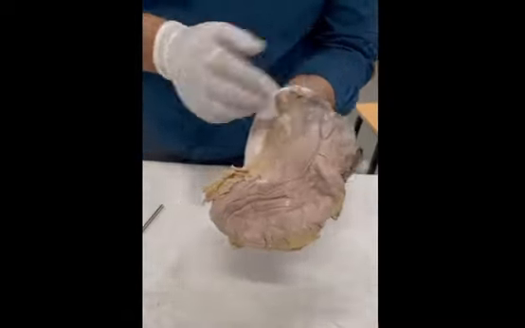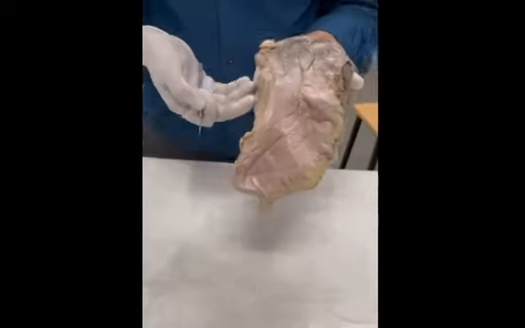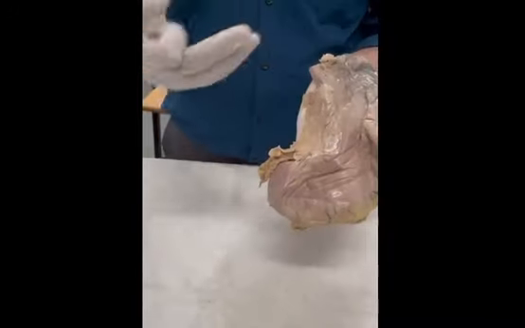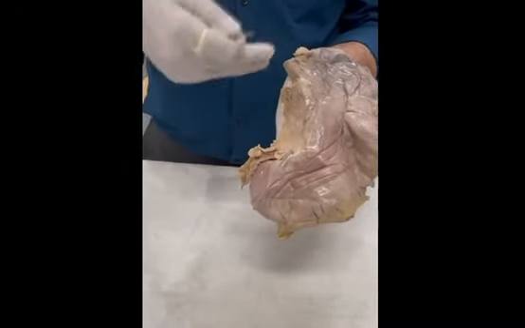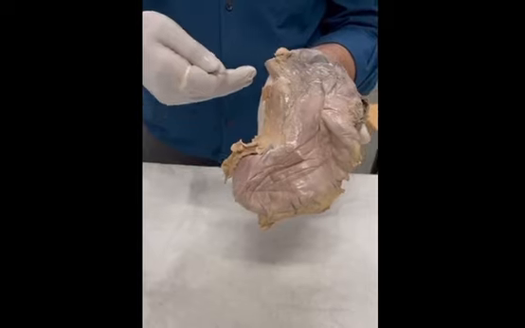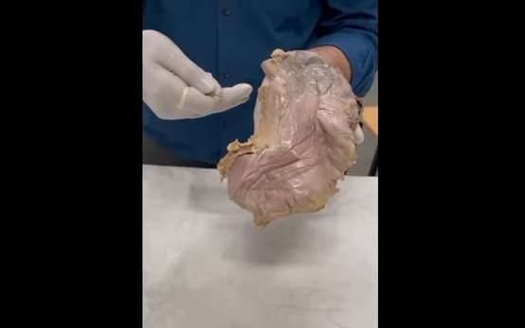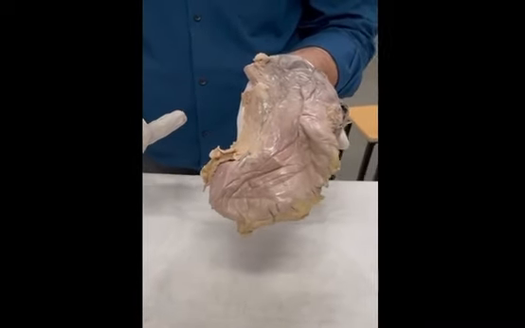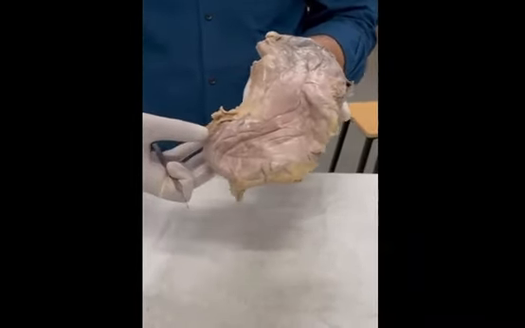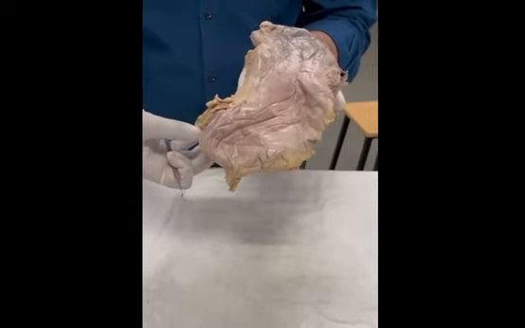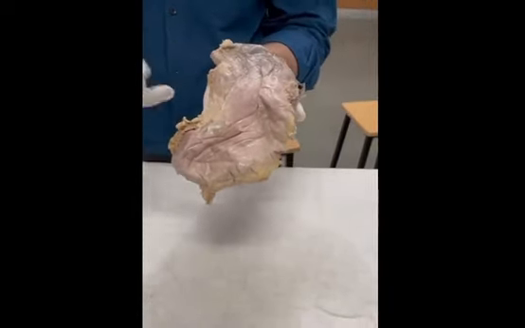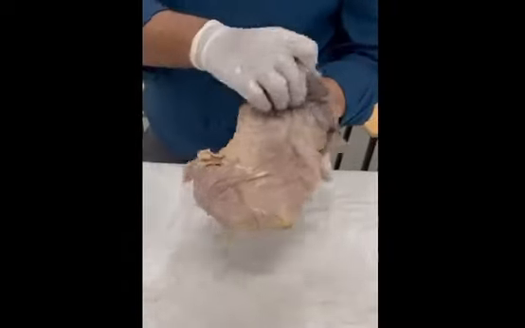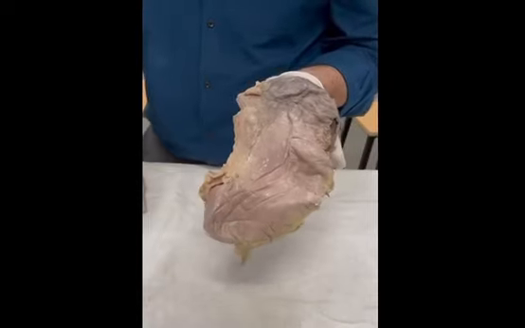Now, the relations. When I talk about the posterior relations, the stomach bed, what structures form it posteriorly? Posteriorly we have the diaphragm. On the superior side, along with the diaphragm, we have the 3S: the splenic artery, splenic flexure, and suprarenal gland, mostly the left suprarenal gland. Then we have the left kidney, the transverse mesocolon, and the pancreas. These are the structures. And keep it in mind, the lesser sac is situated behind the stomach, whereas the greater sac is situated in front of the stomach.